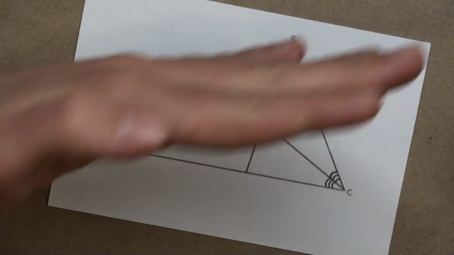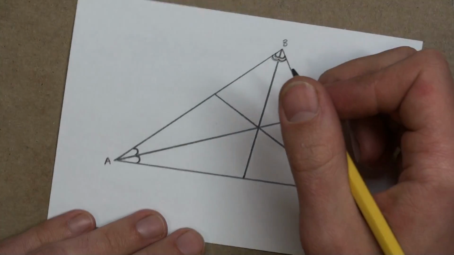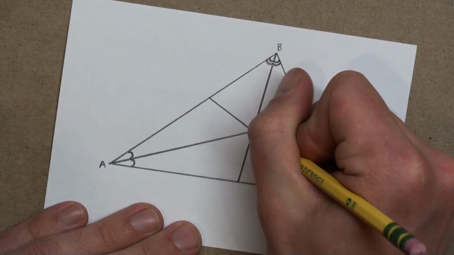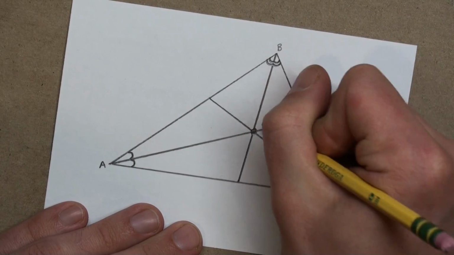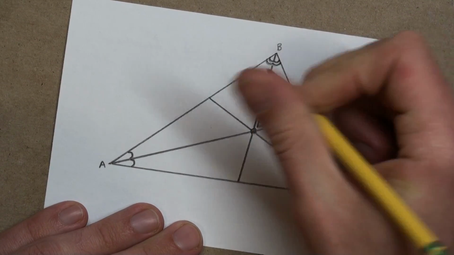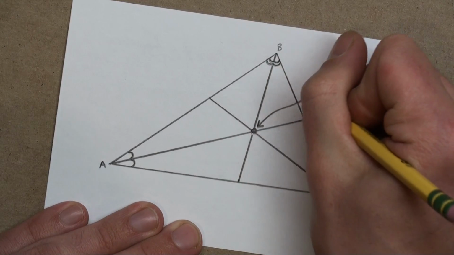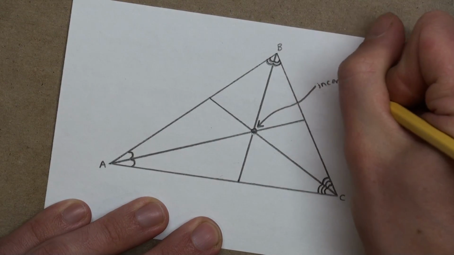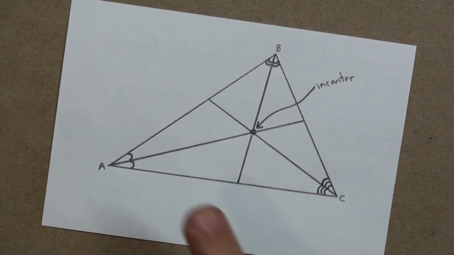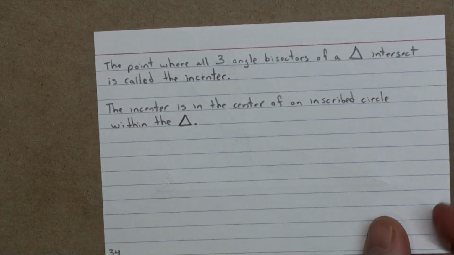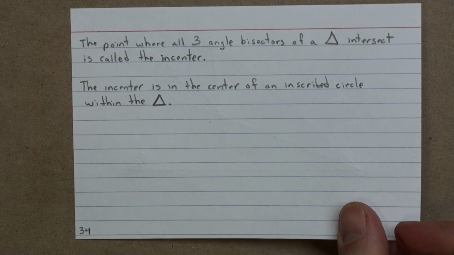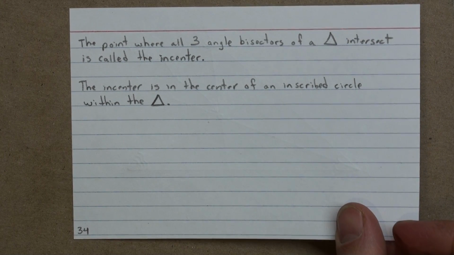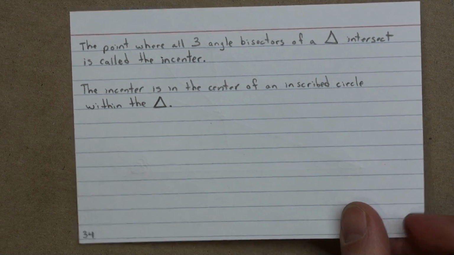I have 3 angle bisectors, and they all meet at this point right here, which is called the incenter. Now let me show you what I mean about this last statement. The incenter is the center of an inscribed circle within the triangle.